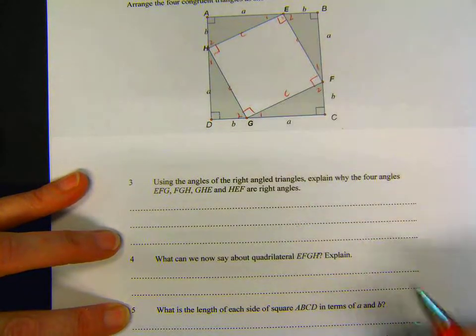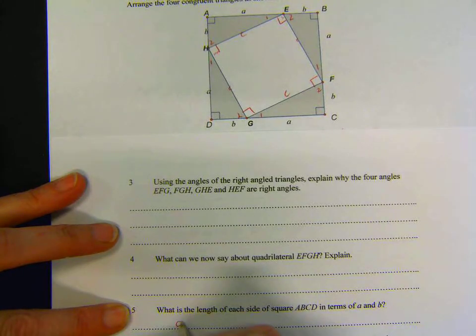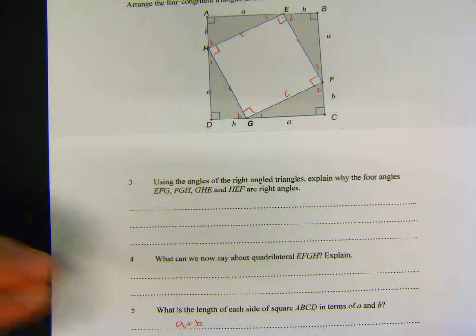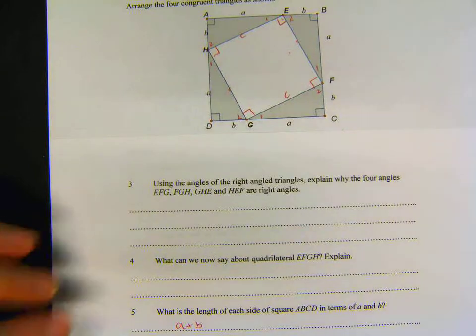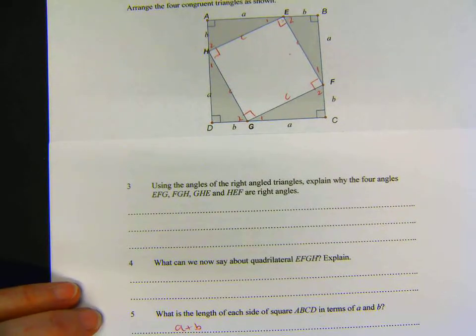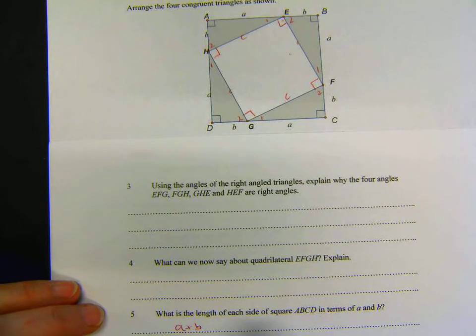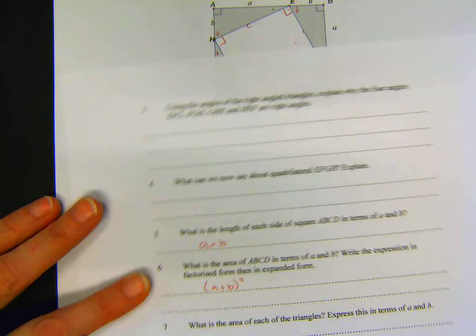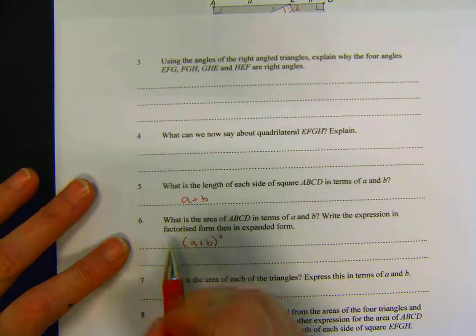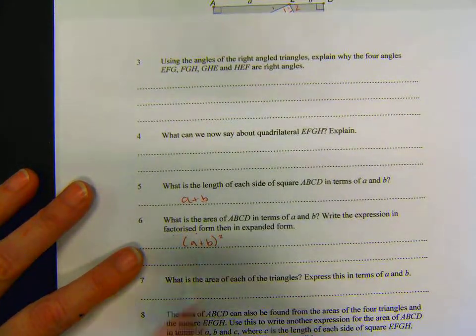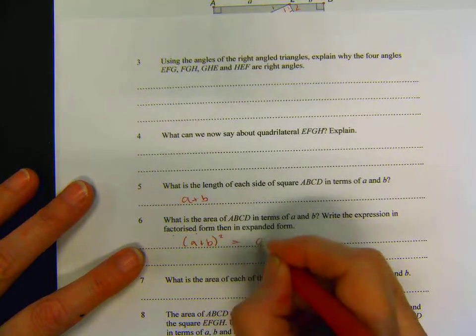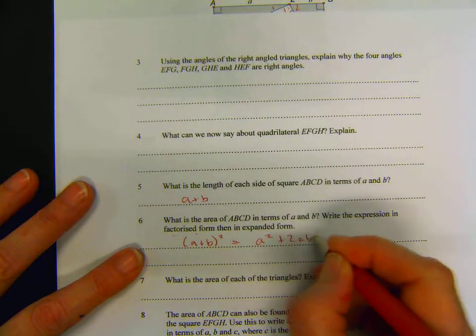ABCD is this big one, and that square is A plus B. So all of that was just to show this was a square. And now what's the area of ABCD in terms of A and B? So the big square would have an area of (A plus B) squared, and this is in factored form, factorized because it's an Australian worksheet that I stole, and so that's how they say it in Australia. And then in expanded form, it is A squared plus 2AB plus B squared.